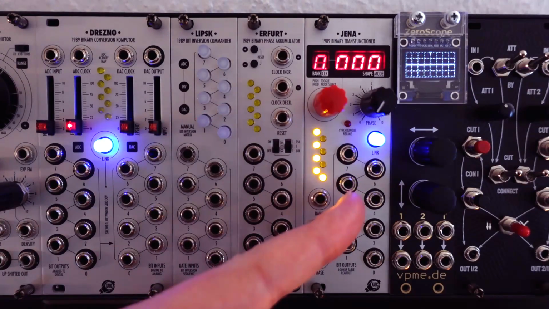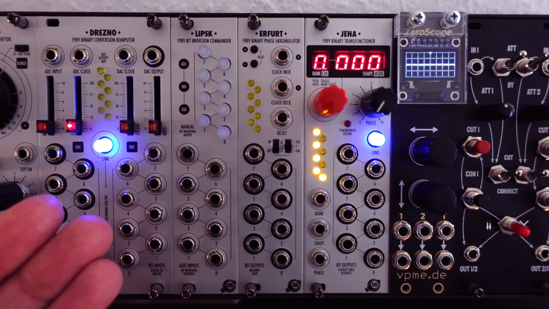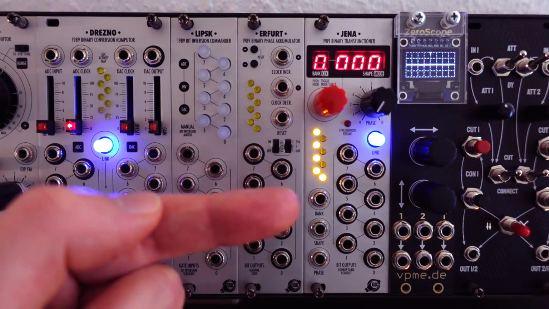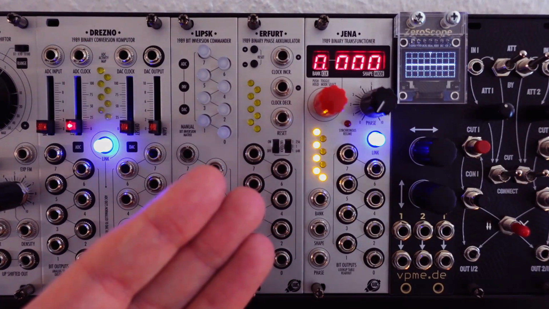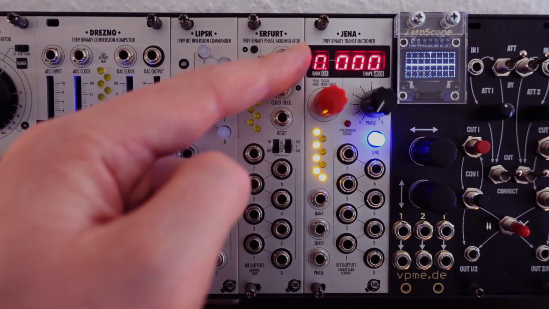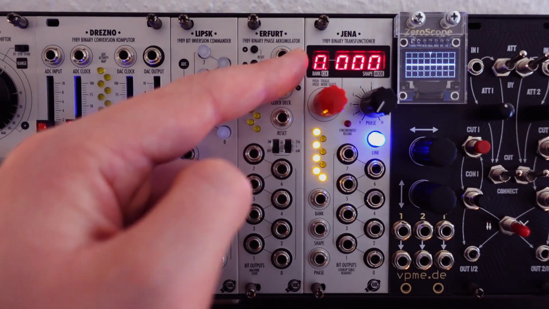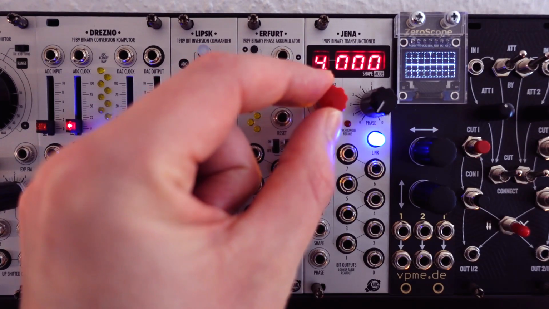As I mentioned, Jena shines when used with other modules. This is because the only way 8-bit data can enter the module is through a ribbon cable on the back, from another Leibniz module. There are no gate inputs and no clock or frequency inputs. You already noticed the screen though. This shows the bank that's being used here. And you can change that with the red knob.